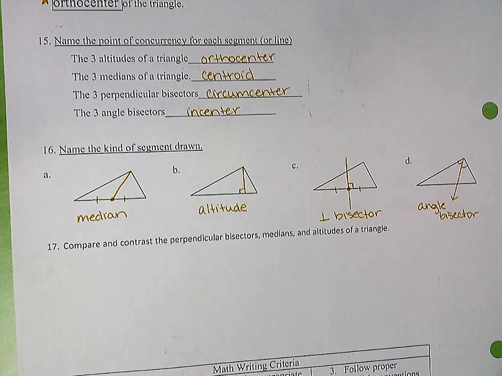You do need to know how to do this for your quiz. I don't think I told your class, your quiz will be when you come back from break, not the first day. You'll be doing a review the first day you get back from break, and then the quiz will be the day after. The quiz is not that long. It's really short. And a lot of it is matching. So what type of special segment is this? What is the point of concurrency of all your perpendicular bisectors? Stuff like that. So it's matching.